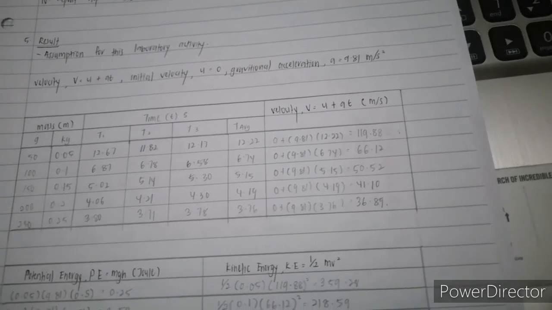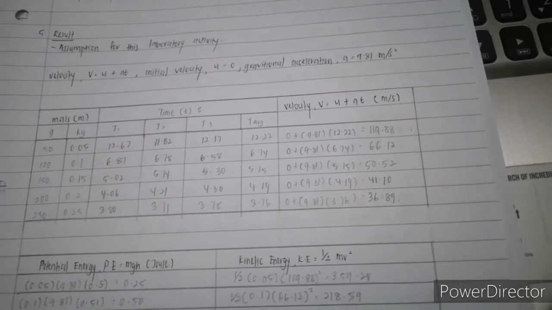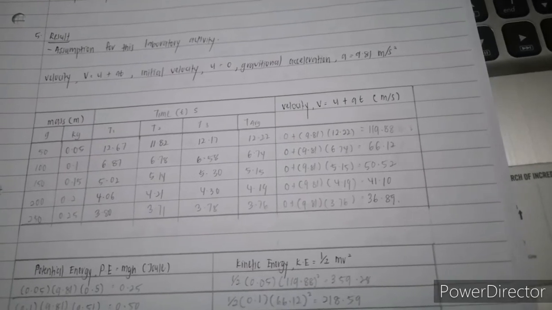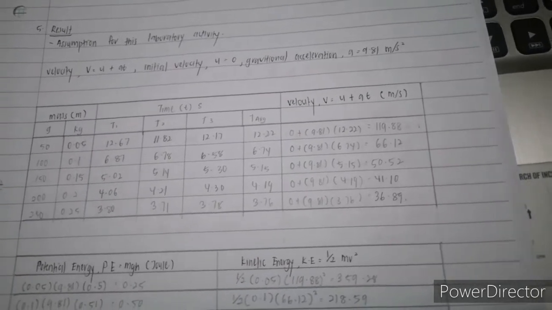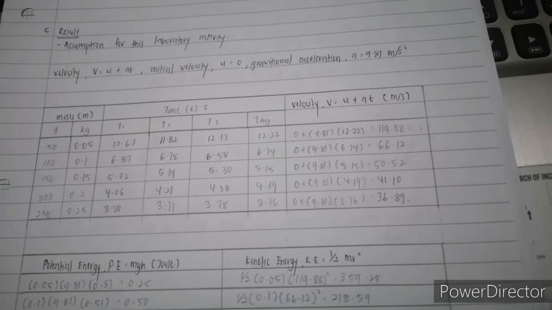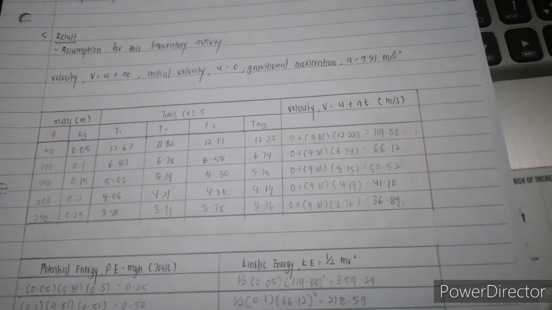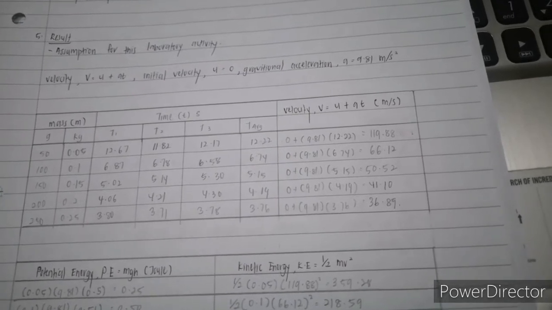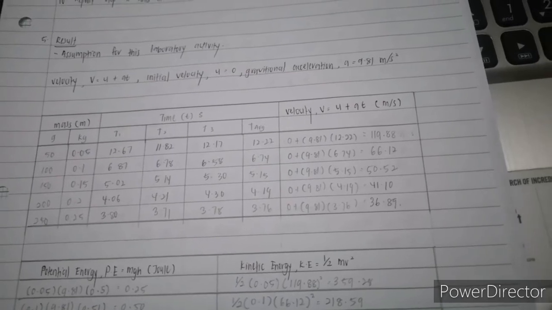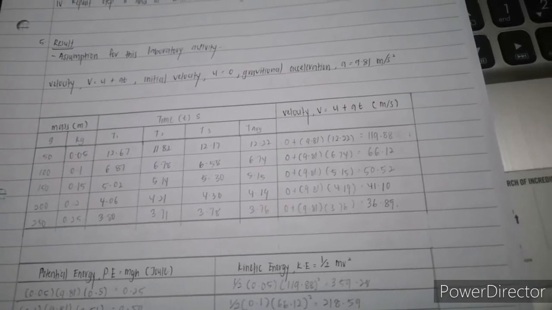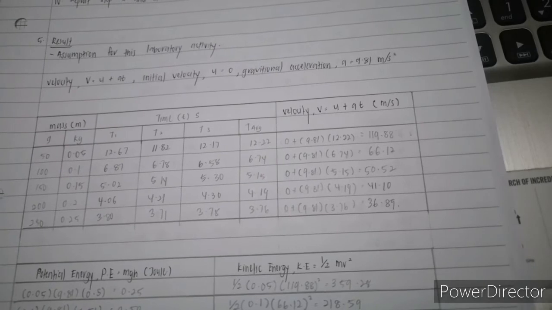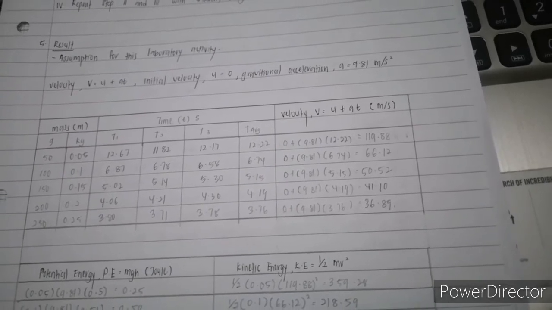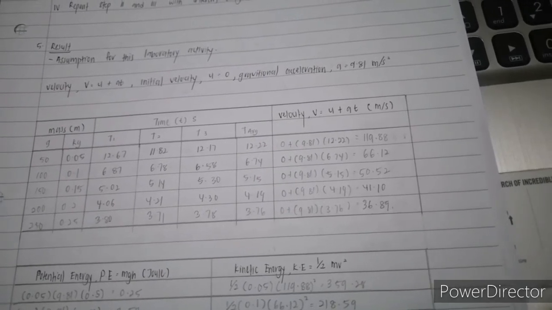Okay, the third one is 0 plus bracket 9.81 multiplied by 5.15, and the answer is 50.52. And the fourth one, 0 plus bracket 9.81 multiplied by 4.19, and the answer is 41.10.